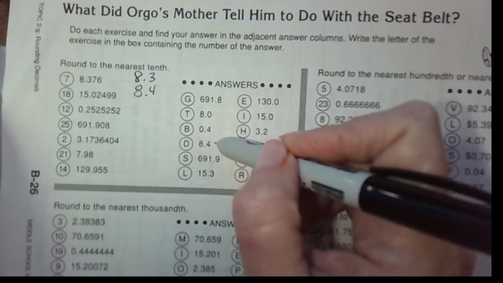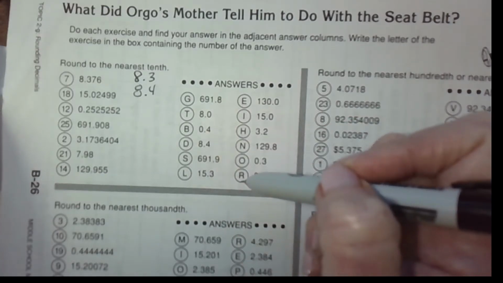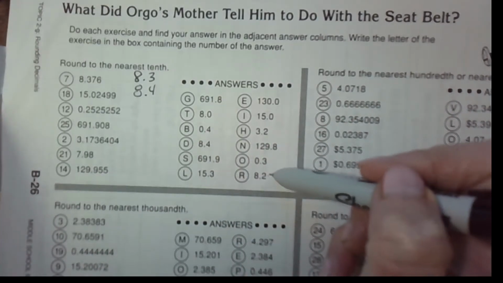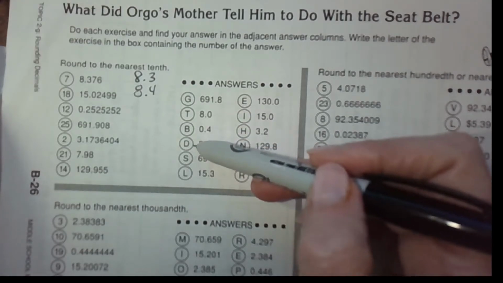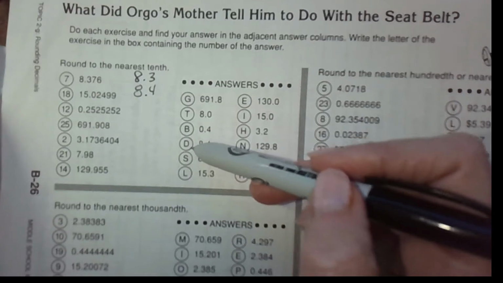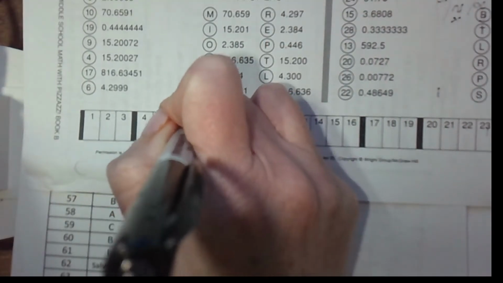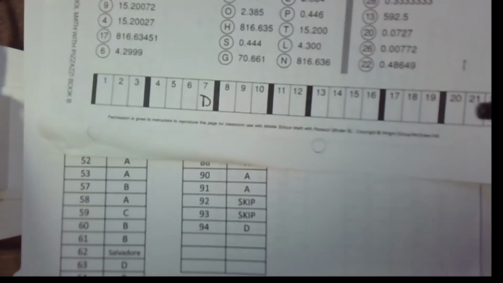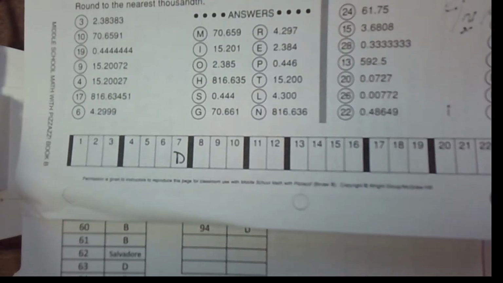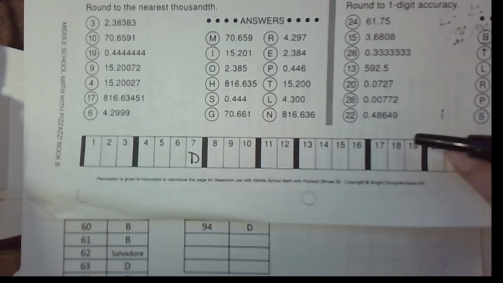Okay, that's going to match this D right here. You can see there's some things that are close. There's an 8.2, there's an 8.0, but 8.4 is our answer. And so that means I'm going to take the D and put it in number 7 down here. So these aren't in order, 1, 2, 3, 4, 5. So number 7 matched with D, and so we're going to put a D in slot 7. So that's how that'll go.